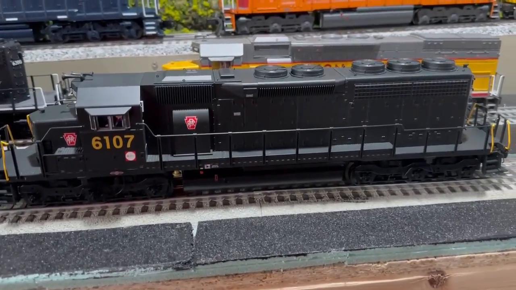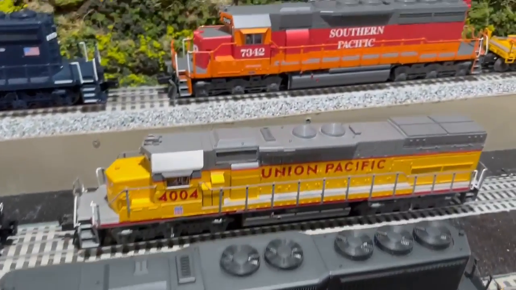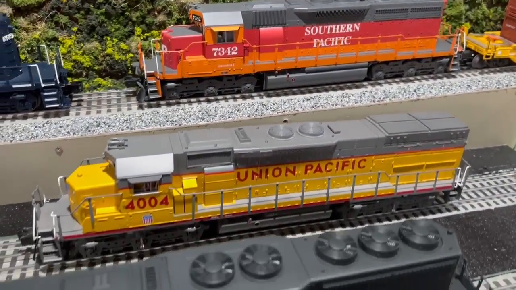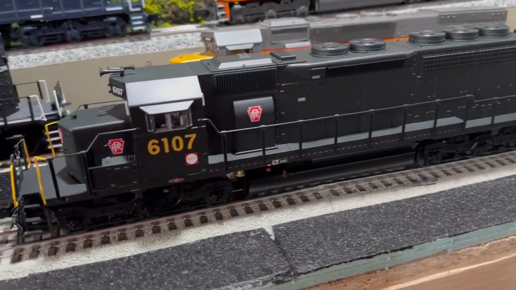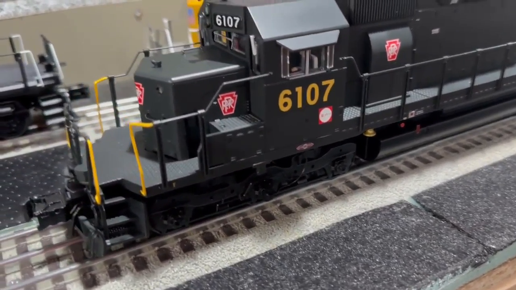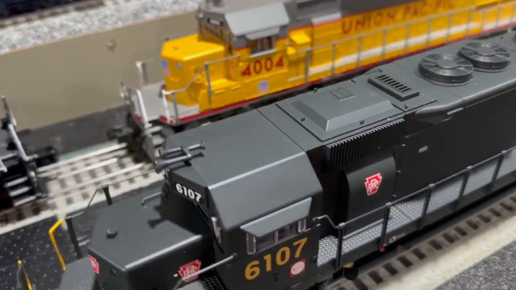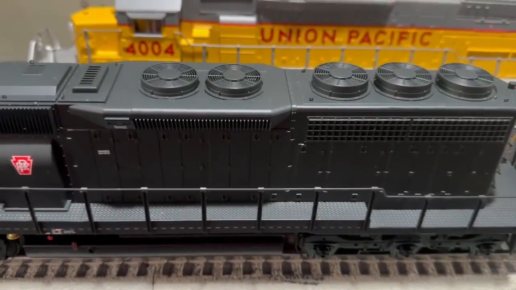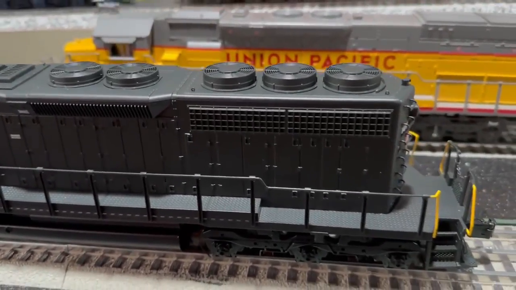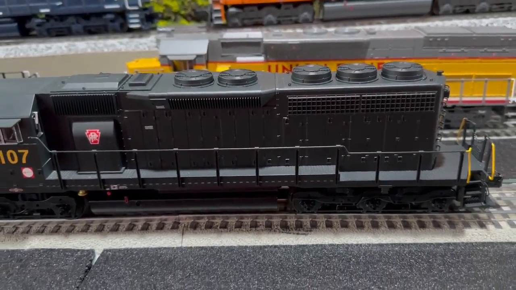Die-cast chassis, it's a very heavy engine. It pulls like crazy. In fact, all three of these engines individually pull very, very well. High marks for this one in terms of the detail on the road specific differences between locomotives. Paint quality, very high. The packaging, literally the packaging on this guy, far and away is the best packaging. The box is very sturdy.